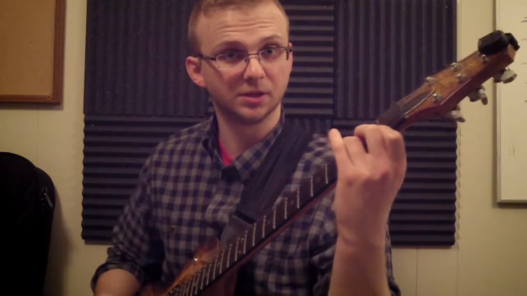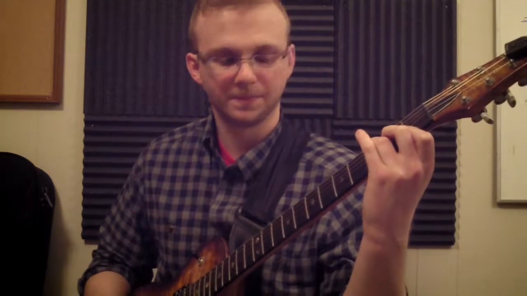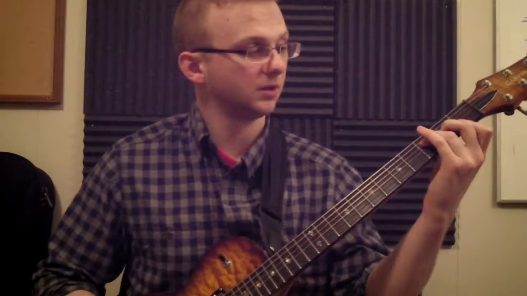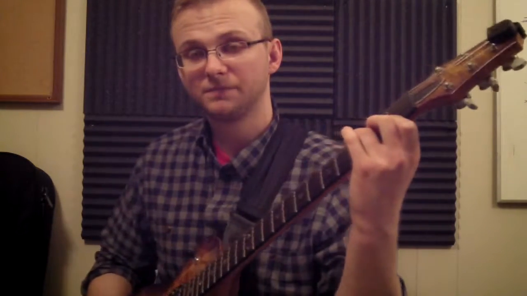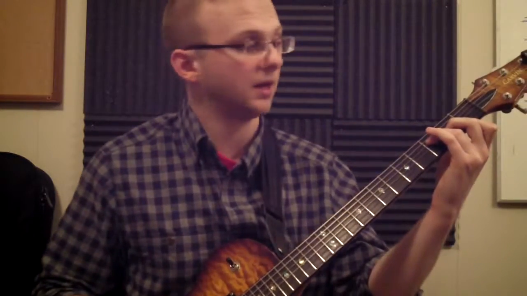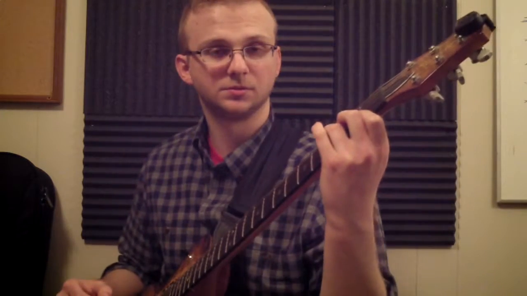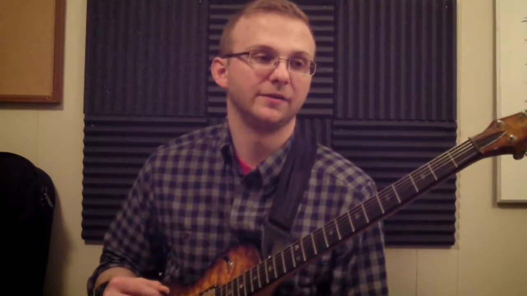Like that, you should be able to get a clear sound out of those two. Then, strumming the whole chord, that should sound like this. This one's really important to go slow on. Make sure you get a nice clean sound out of all the strings. Lastly, we have the A minor and the A chord.